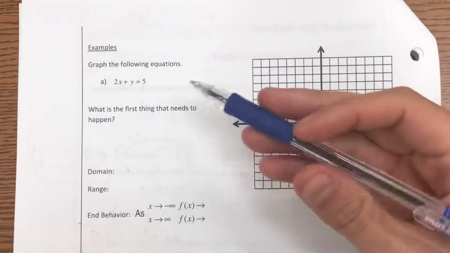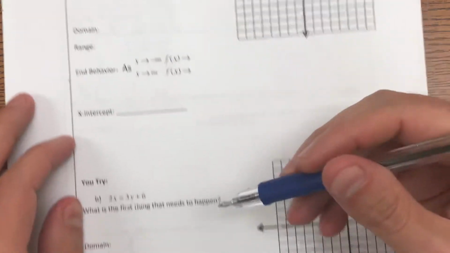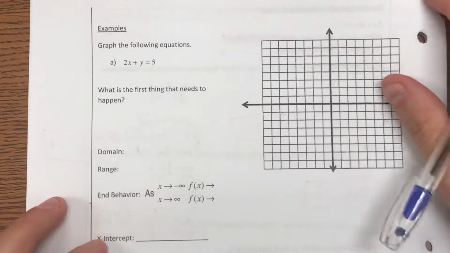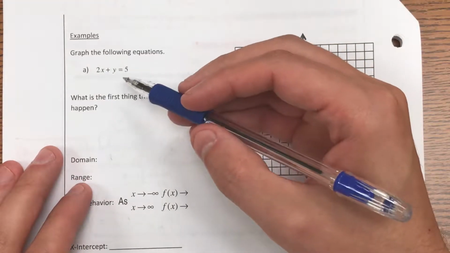We have an example followed by one where you get to do it. Just like the previous video, I'll have you pause right here to try it, and then I'll show you what the answer was. So up here, graph the following equation. 2x plus y equals 5.